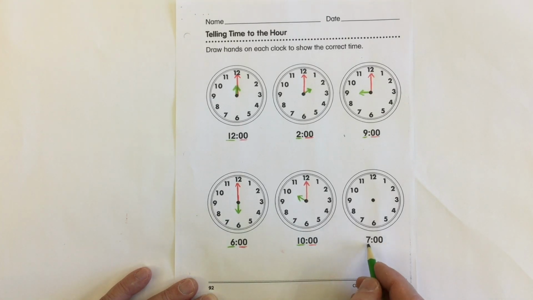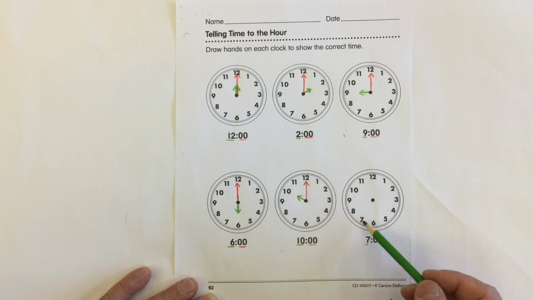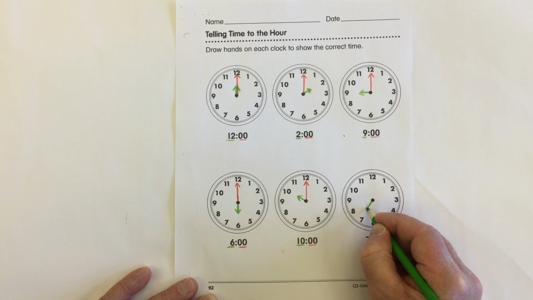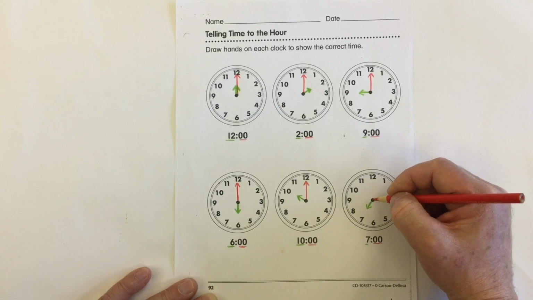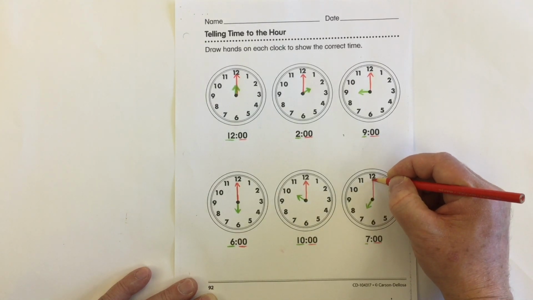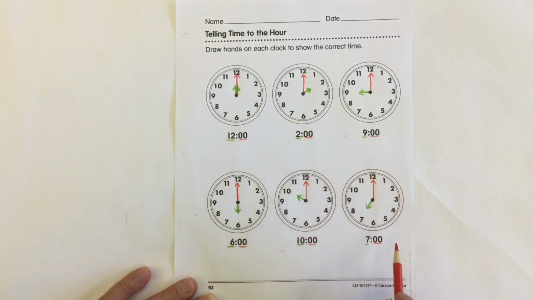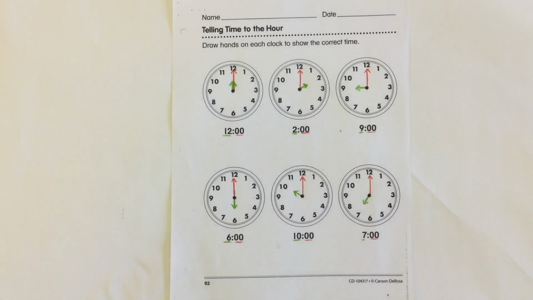Last one. This shows the hour. Find that number on the clock. 1, 2, 3, 4, 5, 6, 7. Draw our short green hand pointing towards that 7. 00 represents the minutes. That means straight up to the 12 to show 0 minutes. Our clock says 7 o'clock. That's drawing hands to show clocks by the hour.